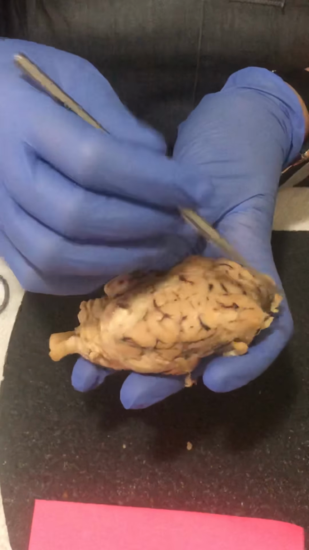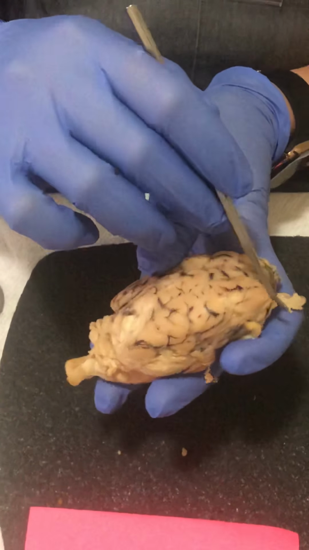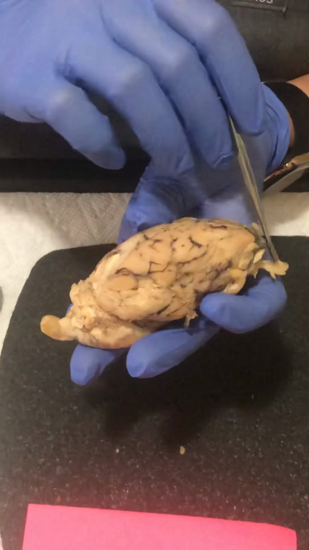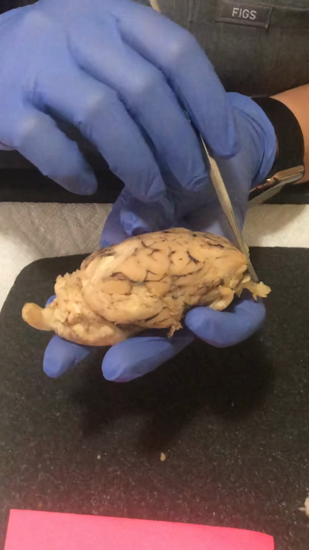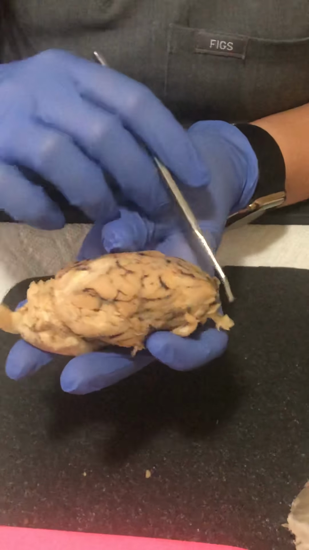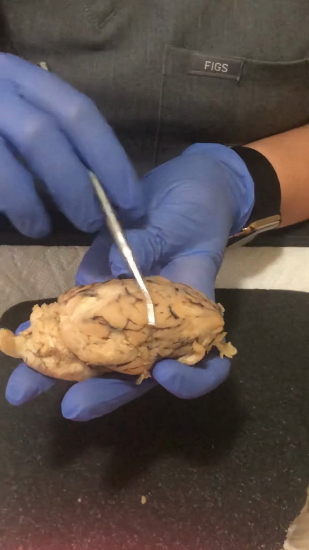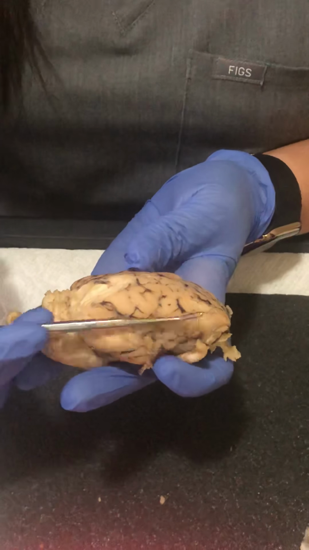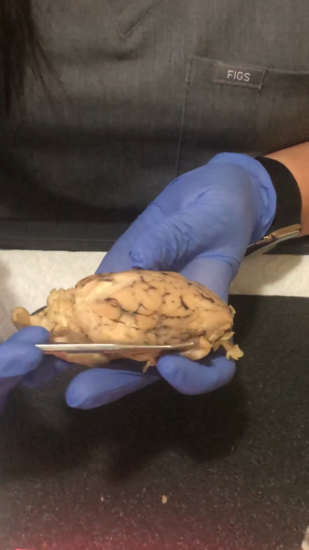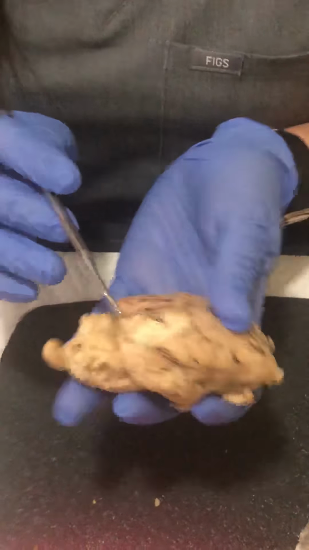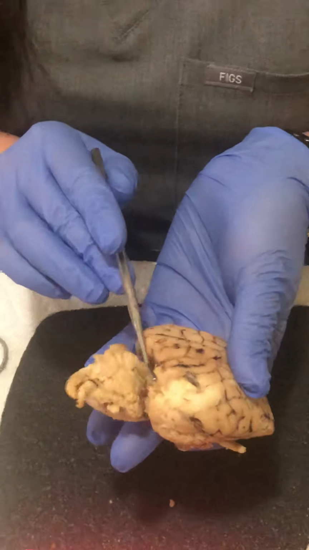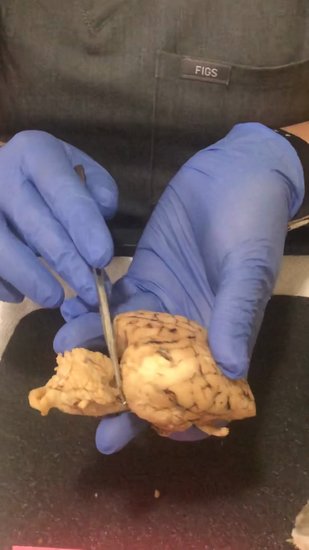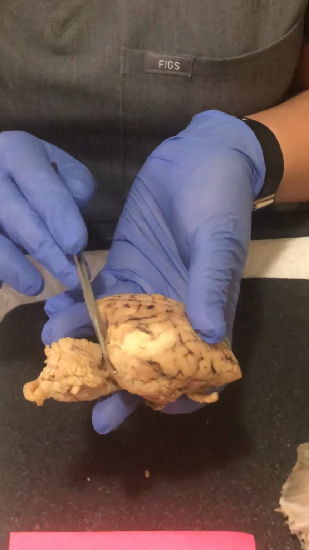For the lobes, let's do the lateral view. This is the frontal lobe right there, and behind your frontal lobe is your parietal lobe, and under the parietal lobe is your temporal lobe. Your occipital lobe is right here at the back of the cerebrum. So that's your occipital lobe.